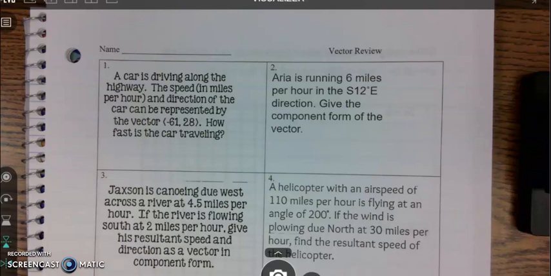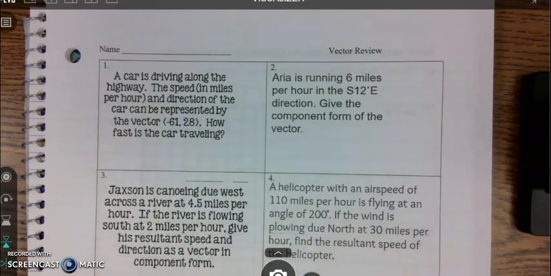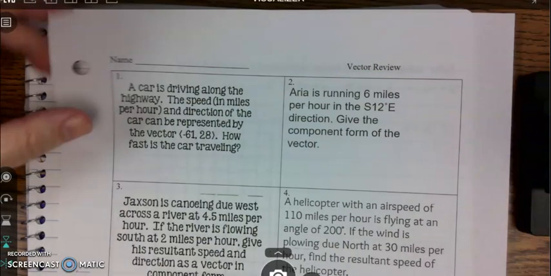So the car is driving along the highway. The speed and direction of the car can be represented by -61 and 28. How fast is the car? They're just asking for the magnitude, but we're going to also find direction. Since they went ahead and gave us the ordered pair, we can go straight into the problem.